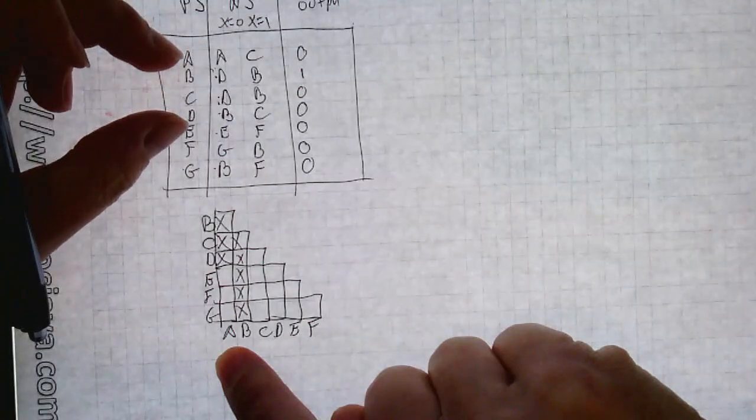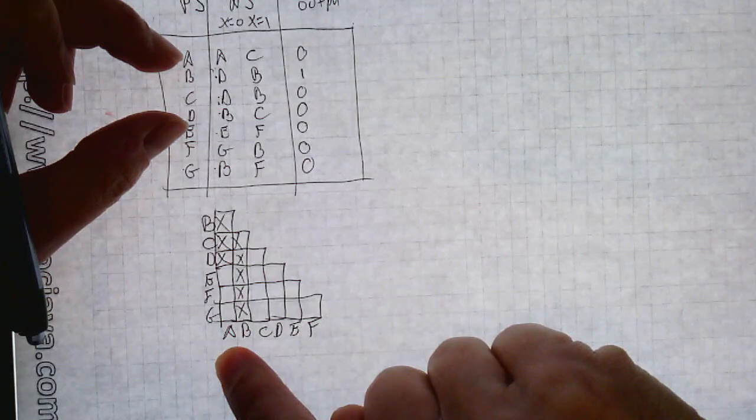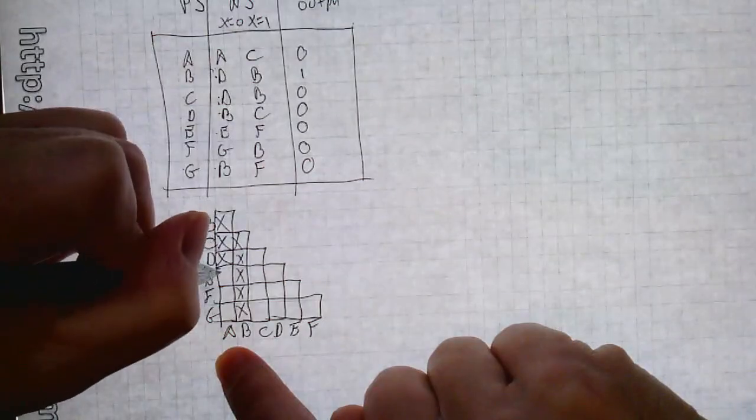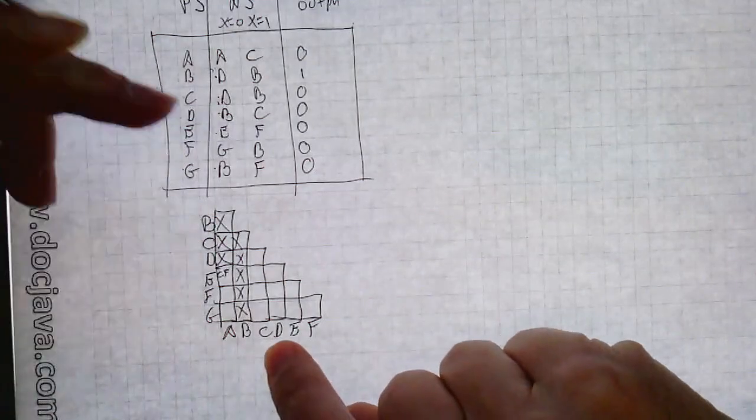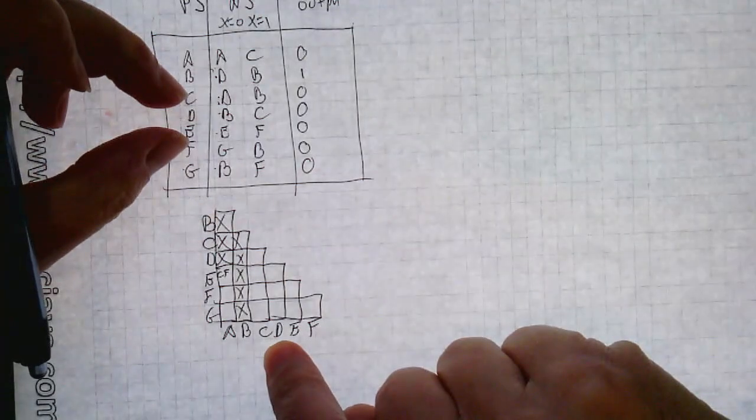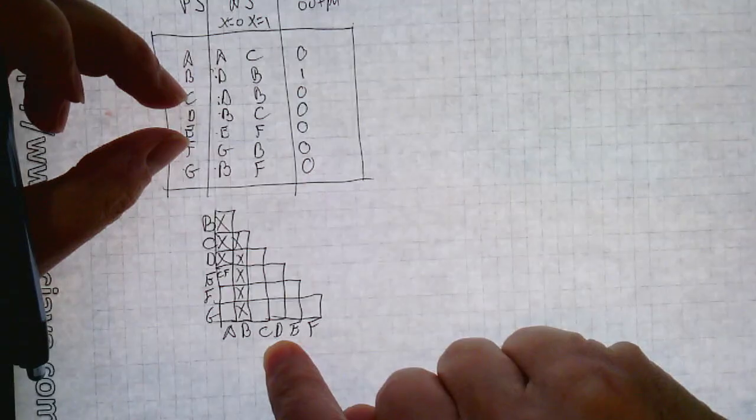A to E needs AE and CF. So this needs CF. CF needs DG, and it needs B to B. So CF needs DG.